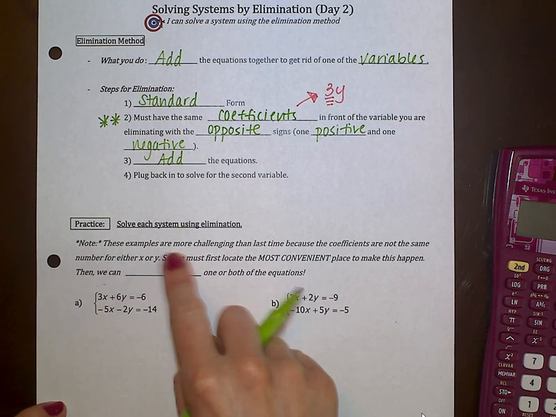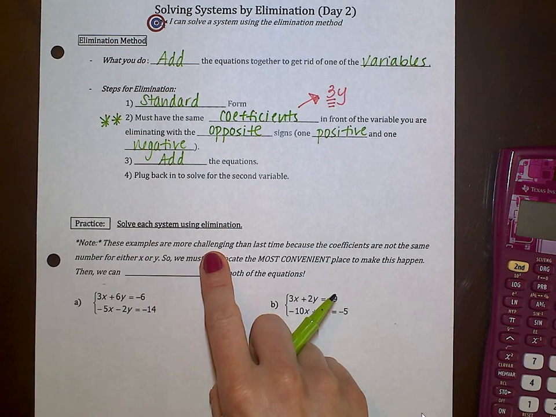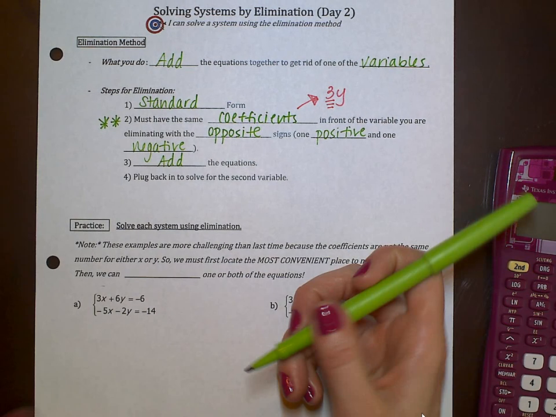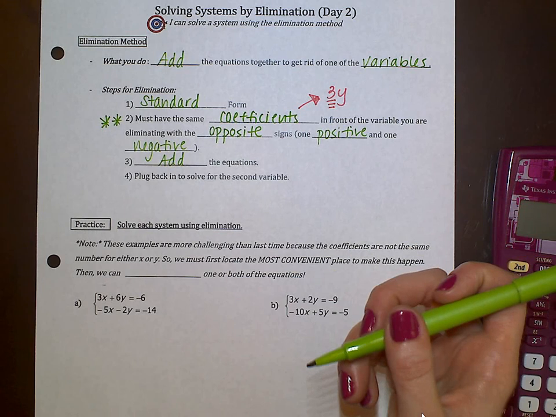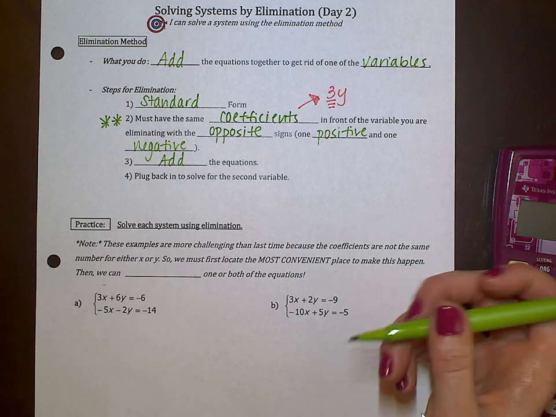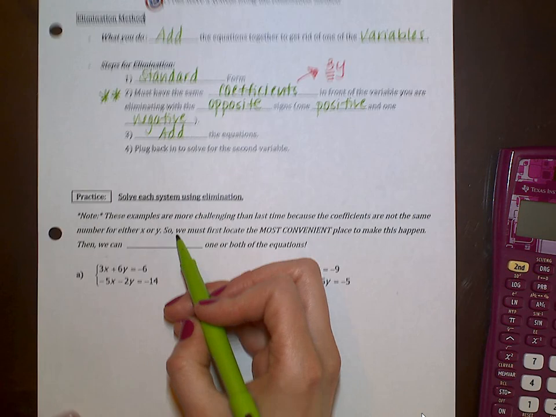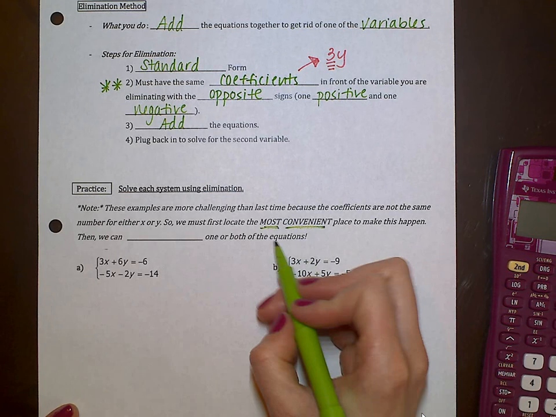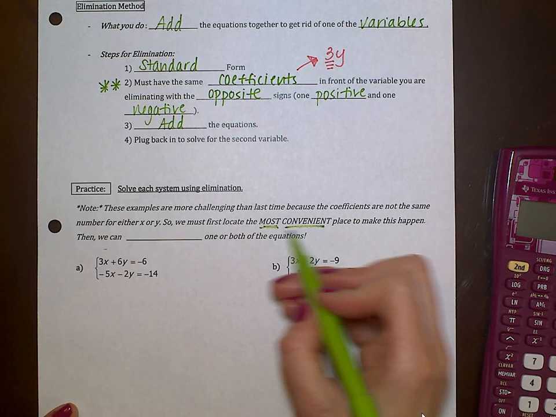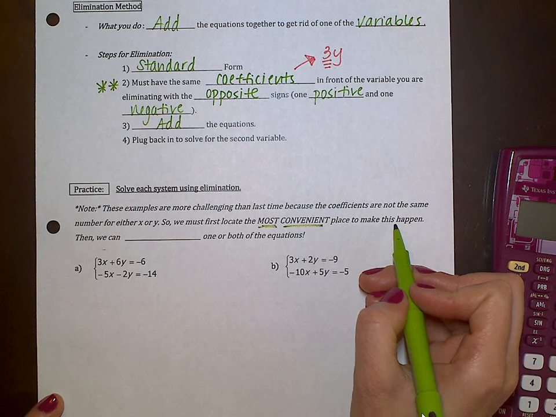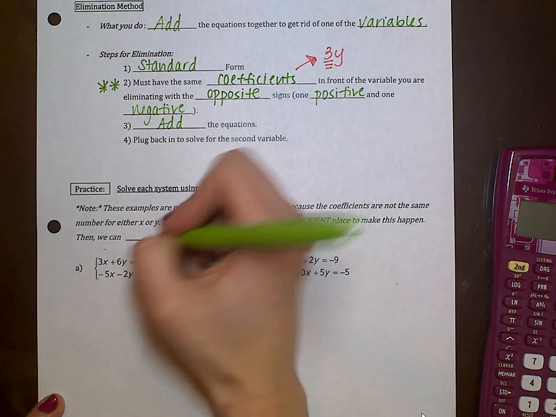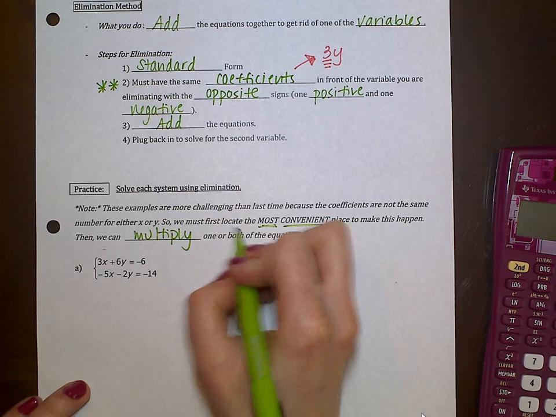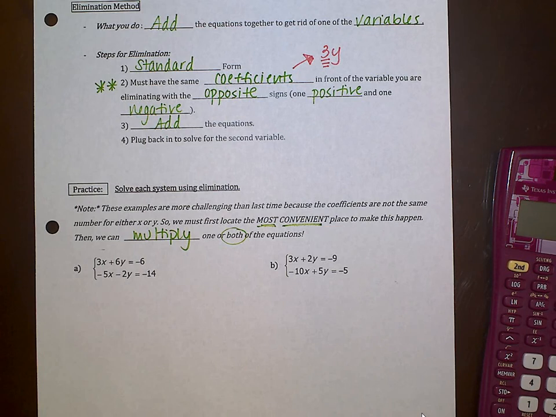So we're just going to jump right into some practice of these. I already mentioned that these are the more challenging examples because they don't have the same coefficient in front of the x's or the y's. Last time, that was already there. So we're going to have to make that happen on these examples. Before you do that, you have to find, just like with substitution, yeah, you can make it happen anywhere, but you're going to save yourself a lot of trouble if you find the most convenient place to make it happen. Once you figure that out, then you can go ahead and multiply one, or sometimes we have to multiply both of the equations to get the coefficients the same.